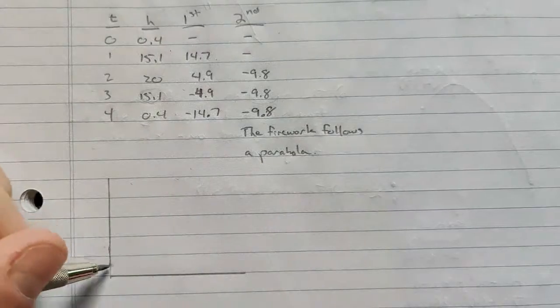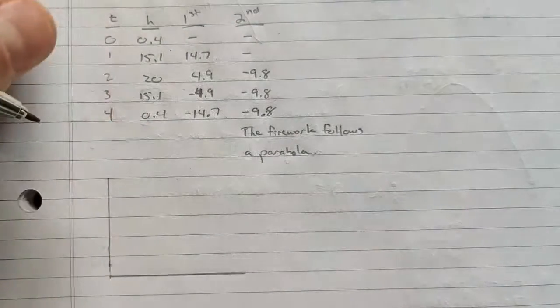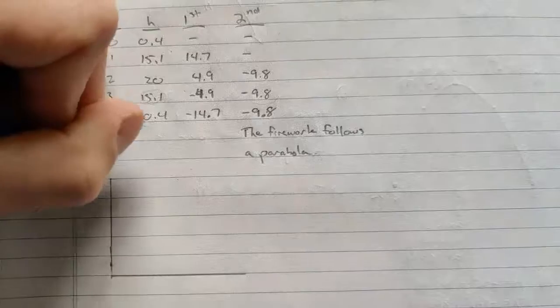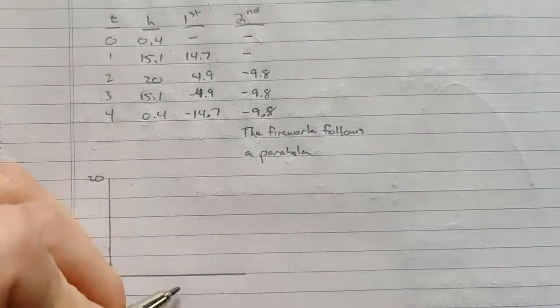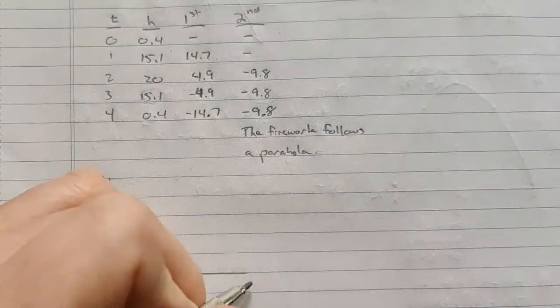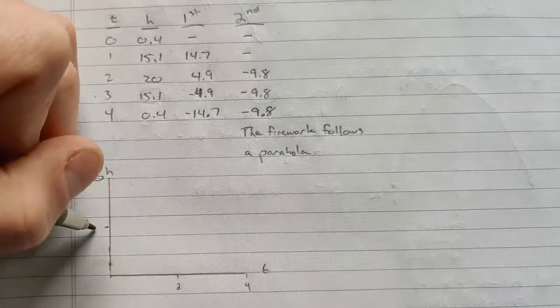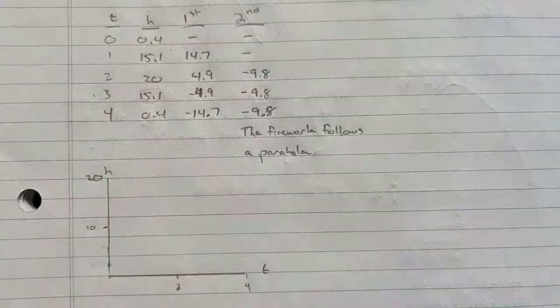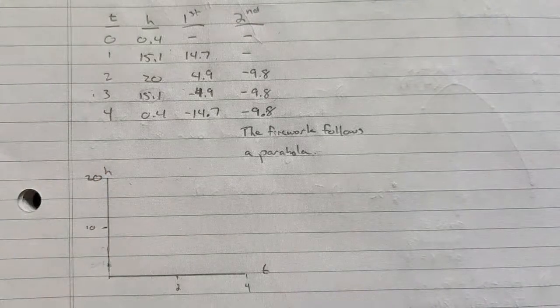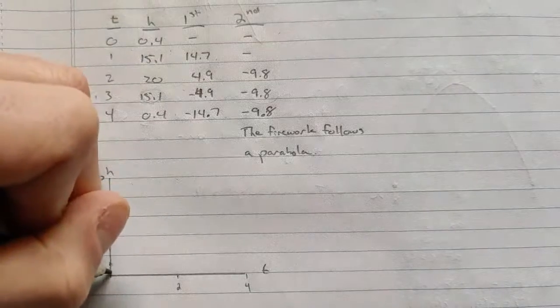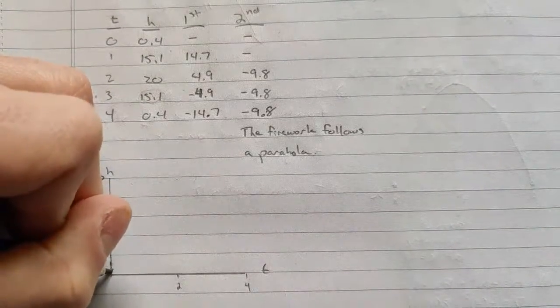Say this whole thing is, what's the max height there? 20. My time, 2, 4. My height, 20. That'd be about 10. So if I'm going to quickly graph this, 0.4 and 0 is going to be about here.